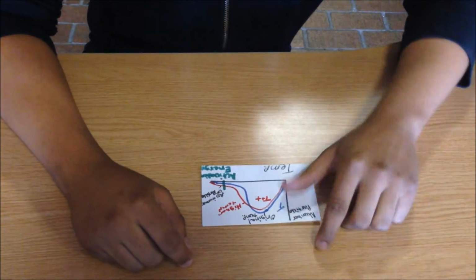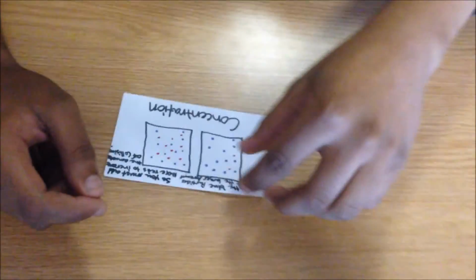The second is concentration. For many reactions involving liquids or gases, increasing the concentration of the reactants increases the rate of reaction. In a few cases, increasing the concentration of one of the reactants may have little noticeable effect, but there might be a greater effect with another reactant.